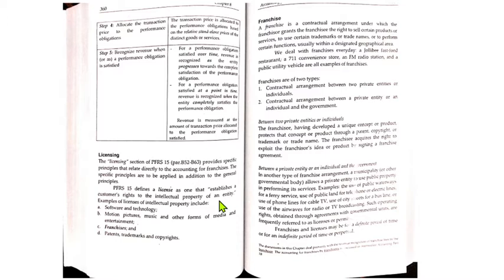Examples of licenses of intellectual property include: a, software and technology; b, motion pictures, music, and other forms of media and entertainment; c, franchises, patents, trademarks, and copyright. So franchises is just an inclusion in the general terminology of license. Our focus now is the term franchises.